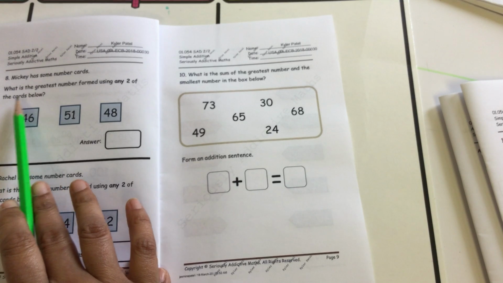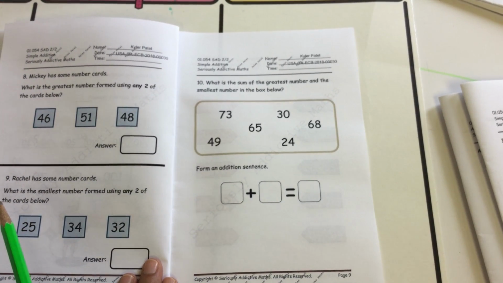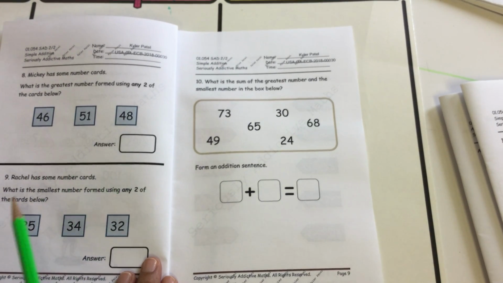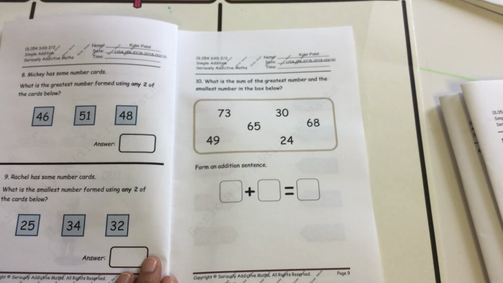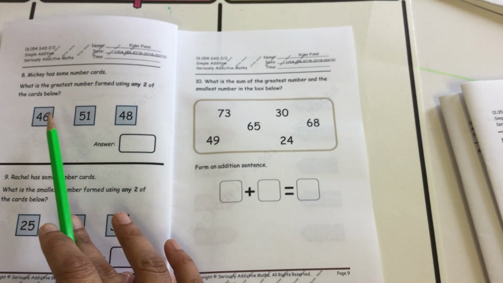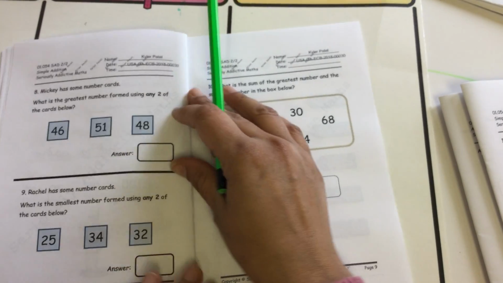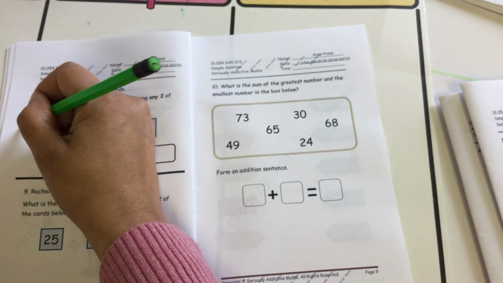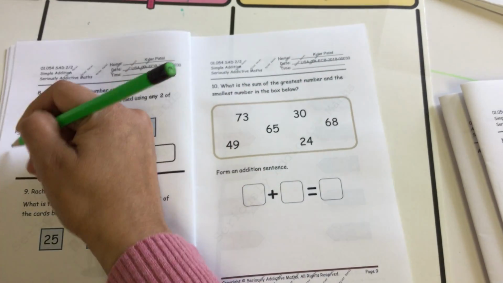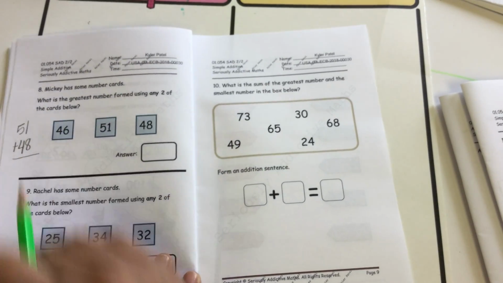Okay, Mickey has some number cards. What's the greatest number formed by using any of the cards below? Well, what are the two greatest numbers? Which are the biggest ones? We have 46, 51, and 48. Well, I know 48 is bigger than 46, and 51 is bigger than 48. So if you add the two biggest numbers together, you're going to get what we call the greatest number, okay? So let's go ahead and set this up here, 51 plus 48, okay? And then you can work out the problems there.